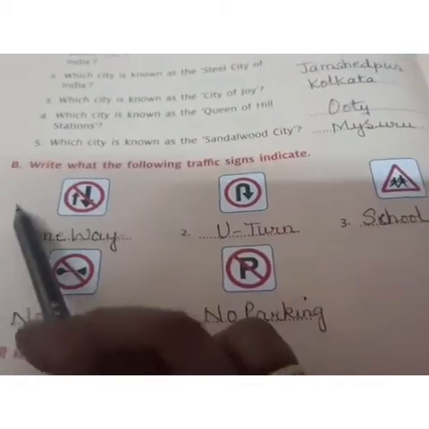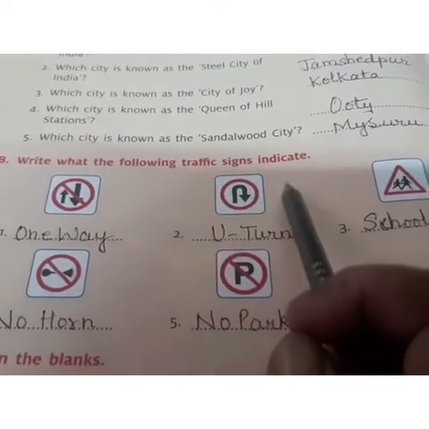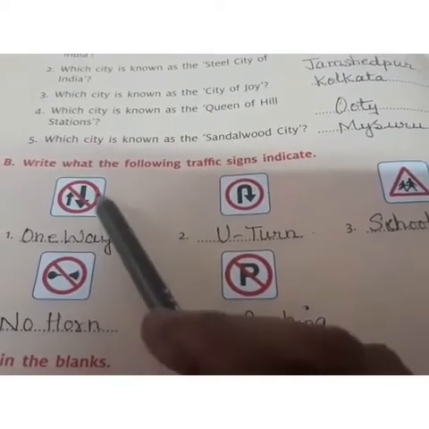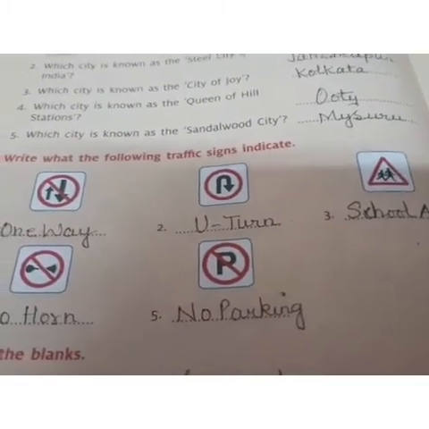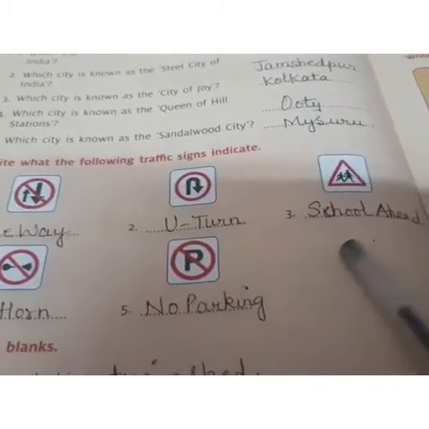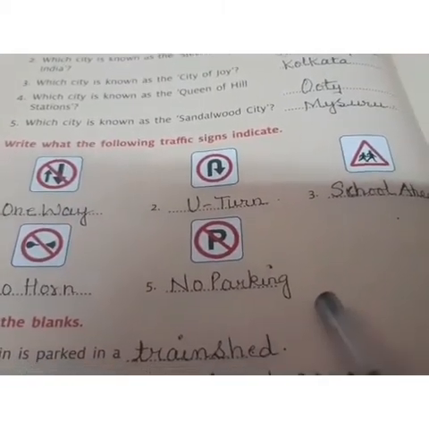Now next is your question number B. Write what the following traffic signs indicate. This also we have already done. So this is your one way. This is your U-turn. Then next is your school ahead. Then this is your no horn and this is your no parking.